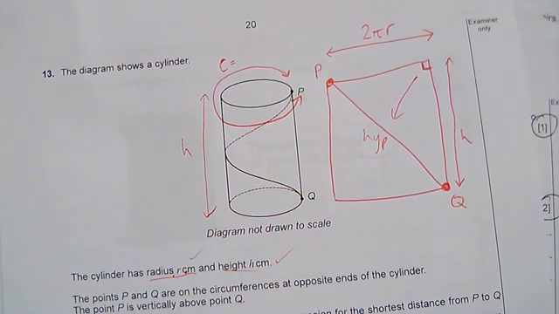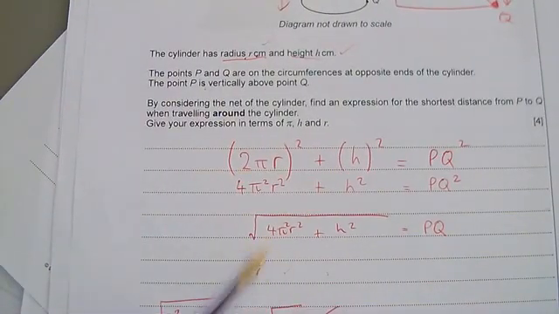Okay? Okay then. Oh, sorry, Jake, you got 2 pi r plus h. Would that be incorrect? I believe that's incorrect. Okay, I do need to check the mark scheme, but my gut feeling is, because of the point I just made, that it should be that.